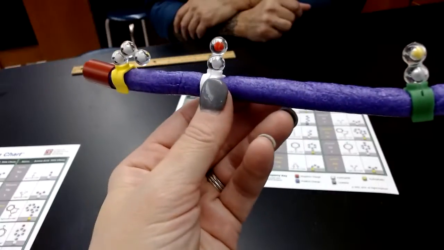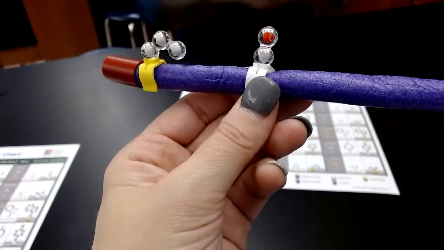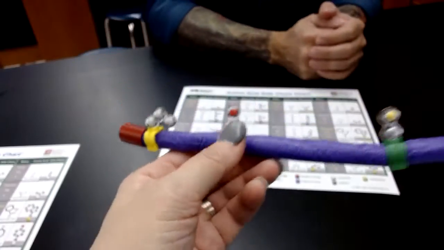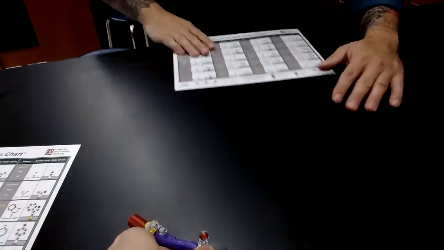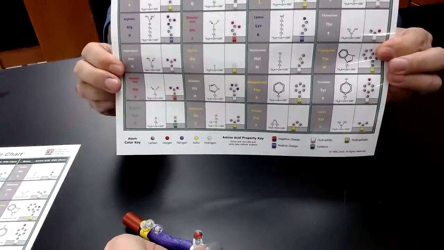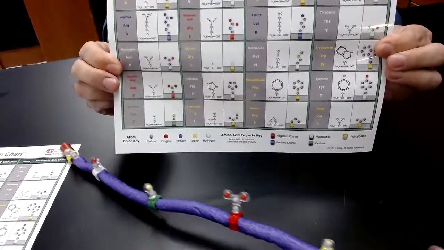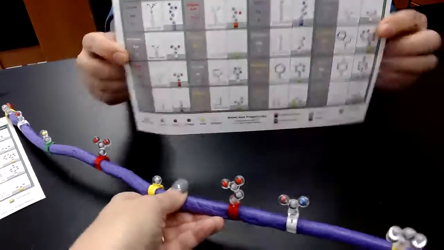13, 14, and 15. All right, so again, you're going to use the amino acid chart to determine the order of the amino acids. Again, you might have to go back and rewind and pause to get through that.